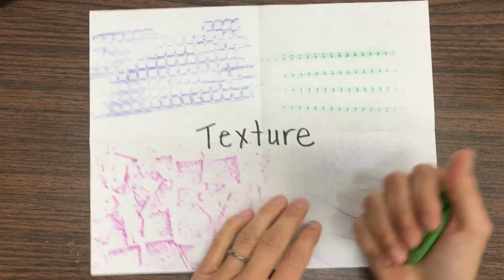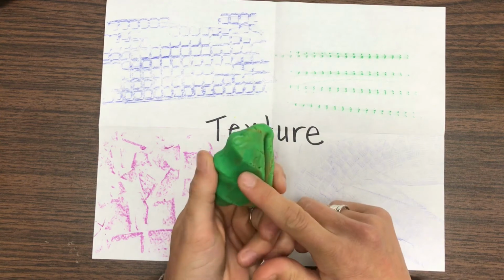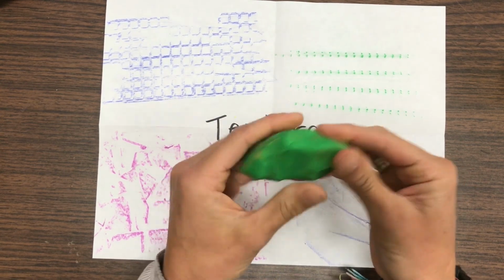So whatever one you choose, that's up to you, but you're going to take a picture of this and submit it to me if you choose to do the texture rubbings. Take a picture of your favorite texture that you put into Play-Doh and send that to me if you chose to do the Play-Doh one.